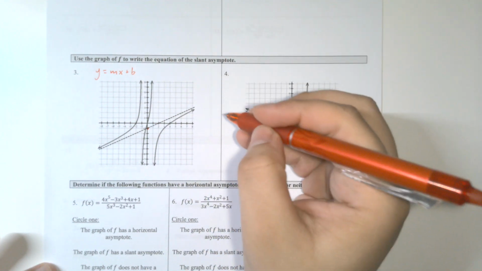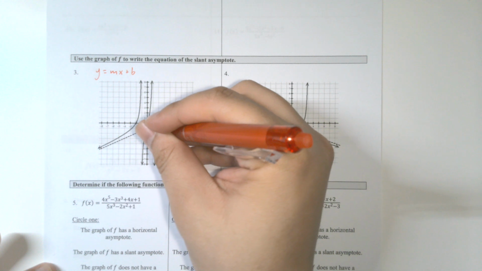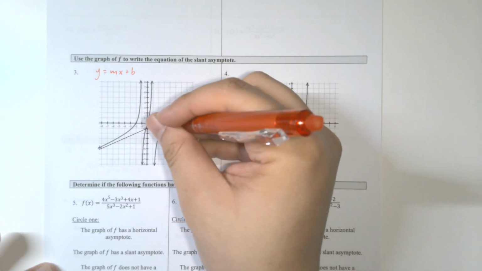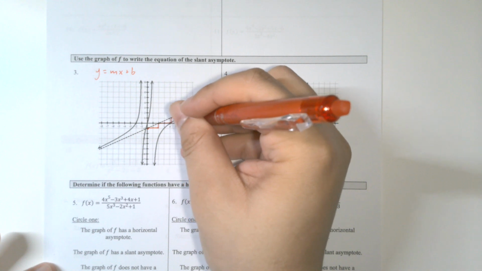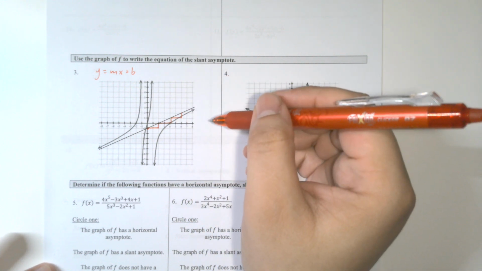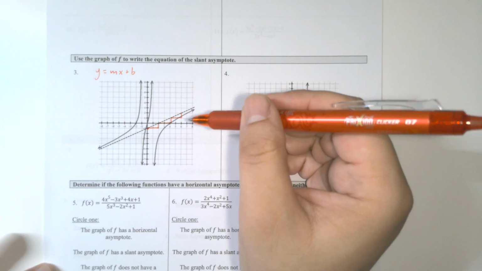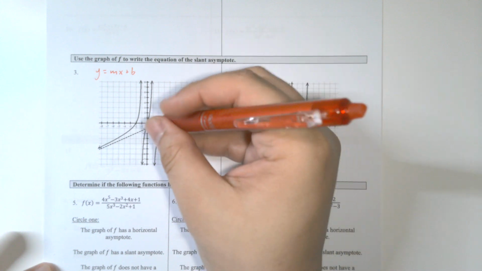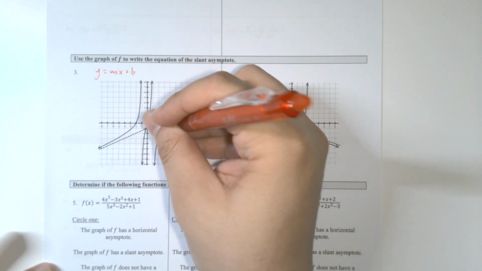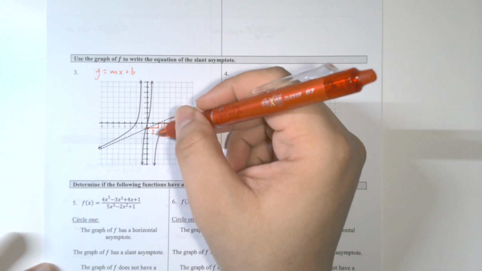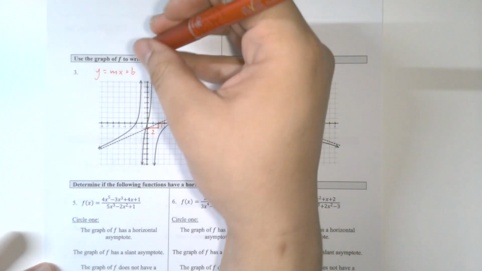So that's important information. And now we just have to find the slope. Well, for every 2 that we go over, we go up 1. Remember that our slope is given by rise over run. For every 2 that it goes over, it's going up 1. So our rise is 1, and our run is 2.